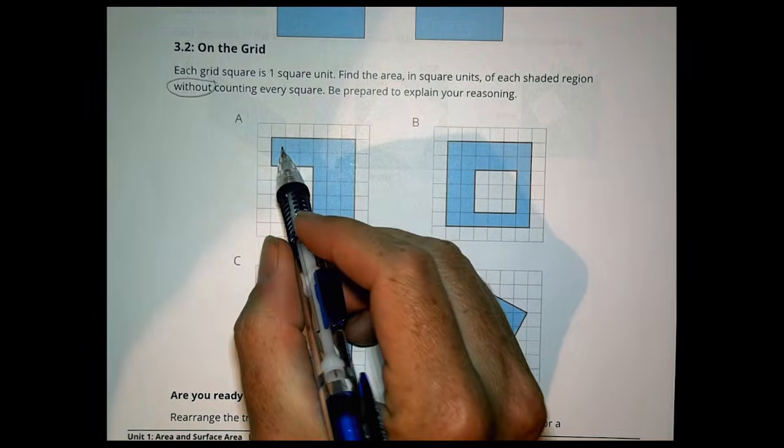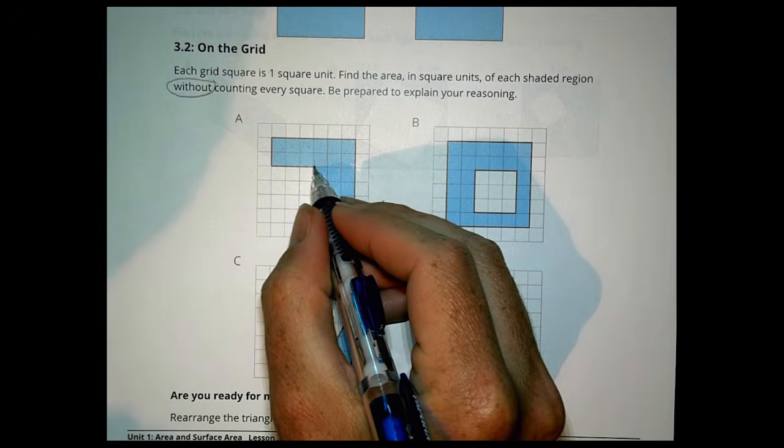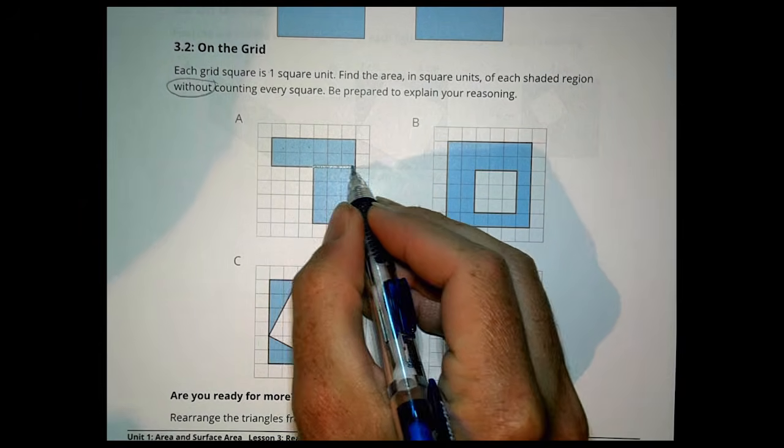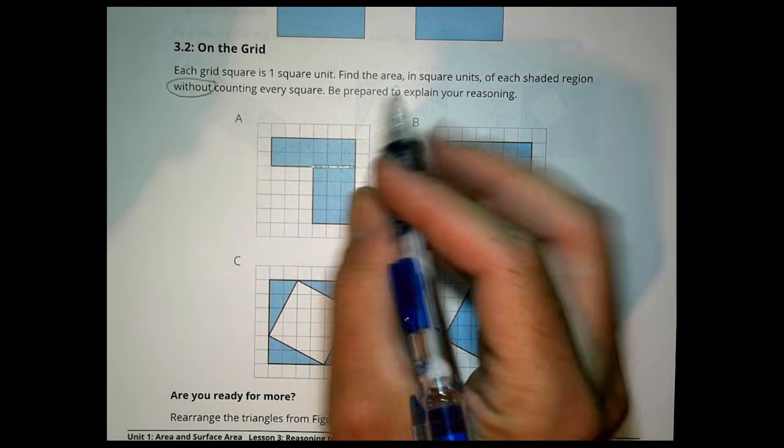We know that you could go 1, 2, 3, yes, that's great, but our goal is to not count every square. Our goal today, if you remember back at our objective, is to learn how to decompose and rearrange shapes. That's our goal there, decompose and rearrange them. So, on this first one, what I think I would do first is continue this line right there to decompose, which means I'm going to break that apart into two rectangles. These are two rectangles that I'd probably have an easier time measuring with lengths and widths.